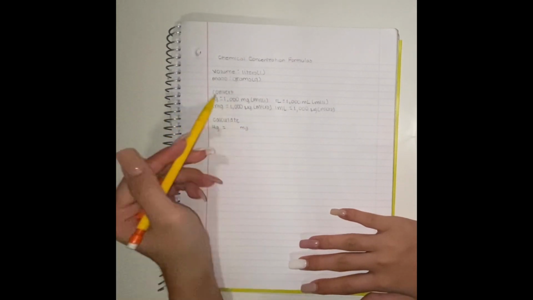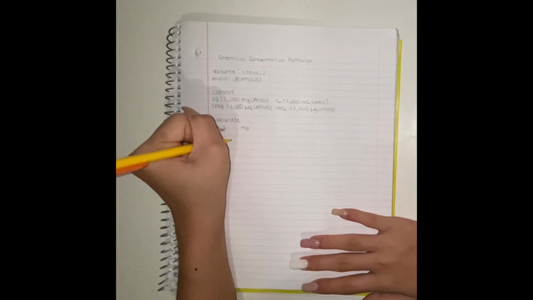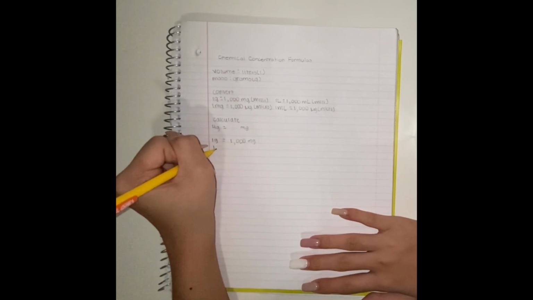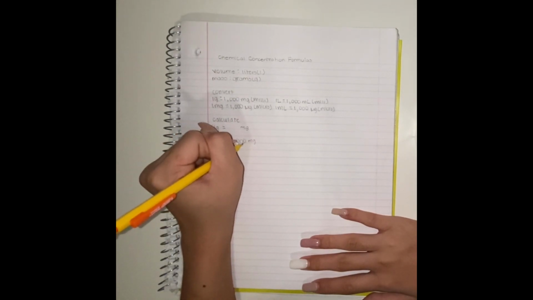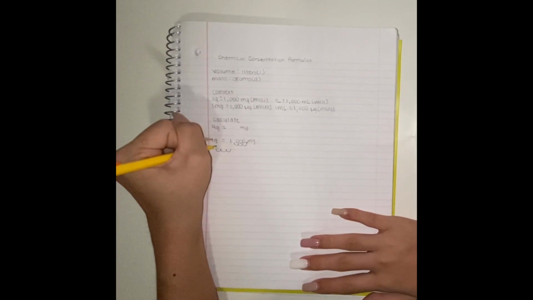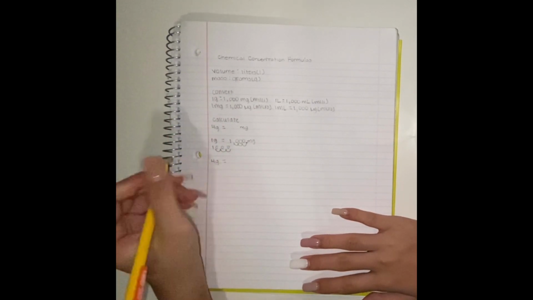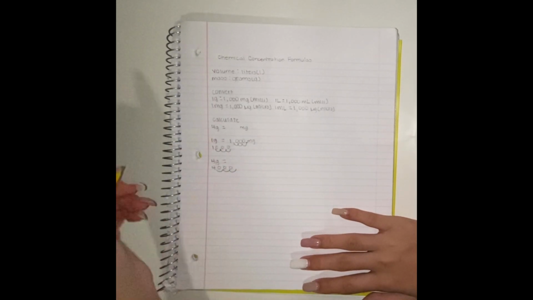For example, if we had 4 grams and we were trying to figure out how many milligrams there are in 4 grams, we would look back to the notes that we wrote above. 1 gram equals 1,000 milligrams. This means we move the decimal point 3 times to the right to get 1,000. So we would do the same thing to the 4. We would move the decimal point 3 times to the right to get the amount of milligrams in grams, which would be 4,000.